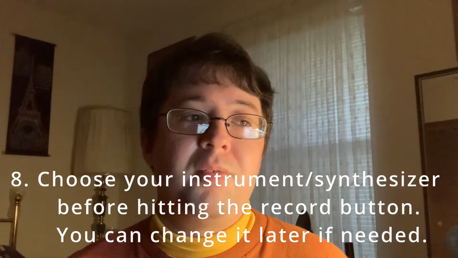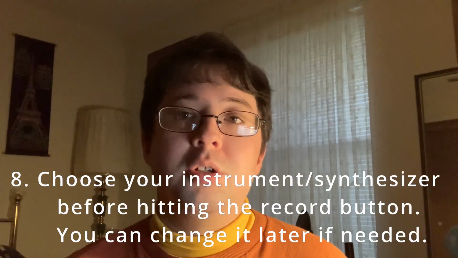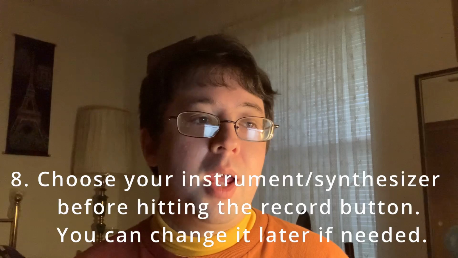Number 8. Choose your instrument or synthesizer before hitting the record button. So choose your instrument before hitting the record button. If you need to, you can change it after, even after you record it, you can choose it.